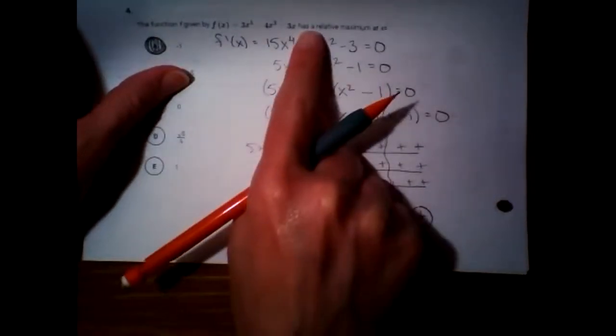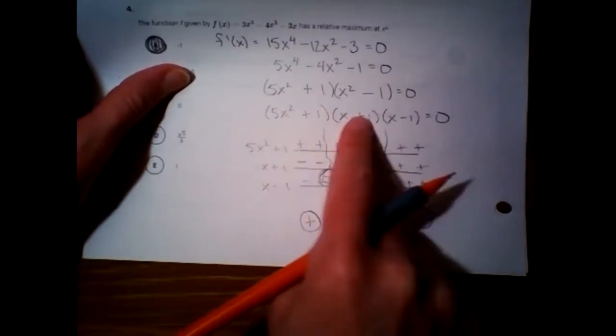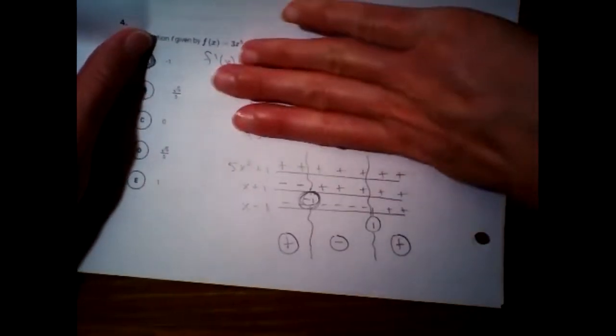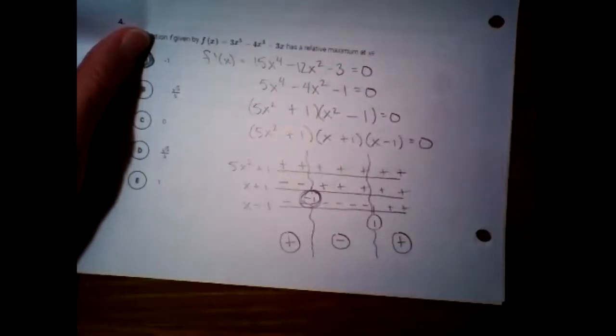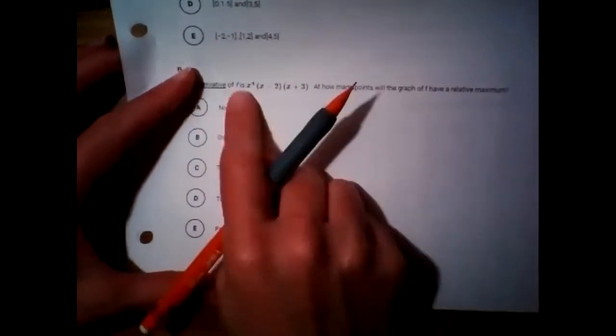All right, for number 6, we're given the derivative, but this time it's an equation, not a graph. It says at how many points will the graph have a relative maximum? All right, this is the same exact thing that we did right here. It's just we don't have to actually take the derivative and factor it all apart because they gave us the derivative. So it's going to be exactly what we did here, except we don't have to do this work. We're going to be able to just go ahead and do the number line because this is the derivative. So we don't have to find the derivative because they gave it to us.